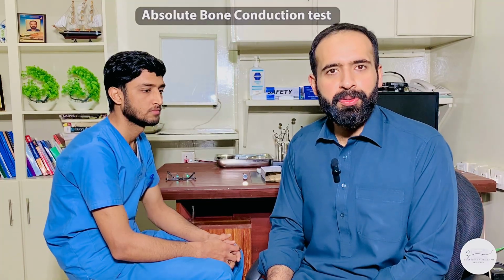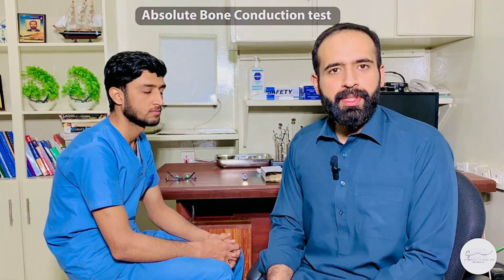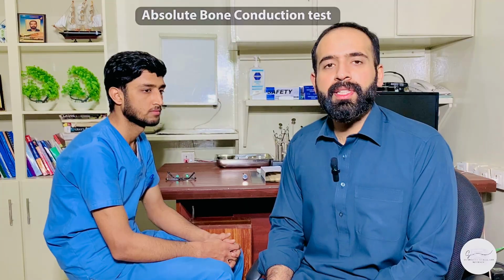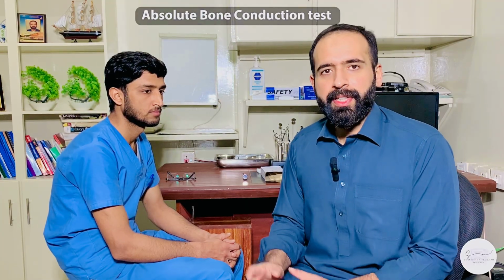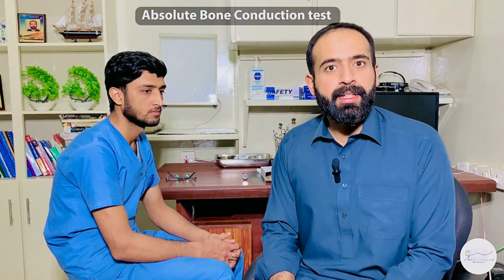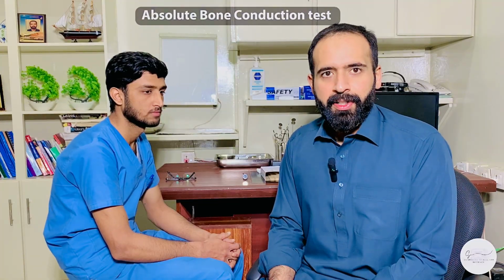For the postgrad students, another hearing test that needs to be done after Rinnie's and Weber's is the absolute bone conduction test. Absolute bone conduction test is used to diagnose sensorineural hearing loss if your Rinnie's and Weber's are indicating a sensorineural deficit. So in order to do the test, first you educate the patient.